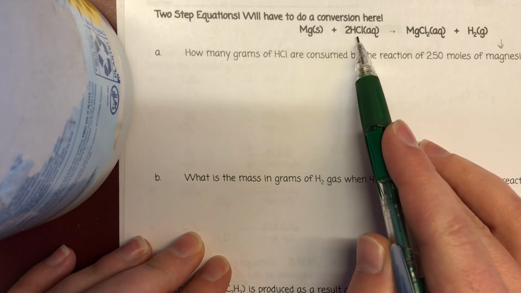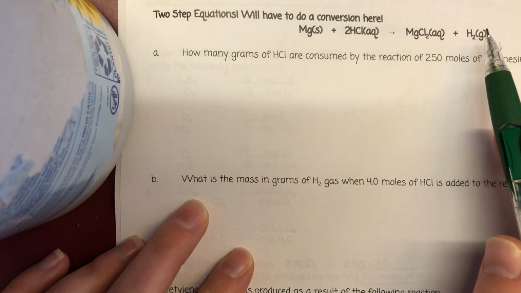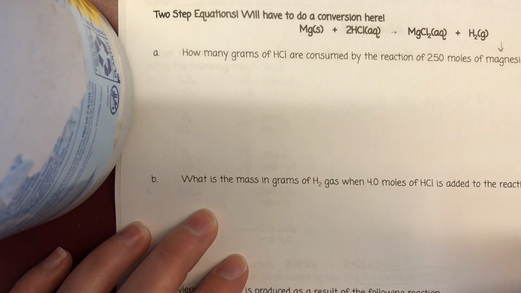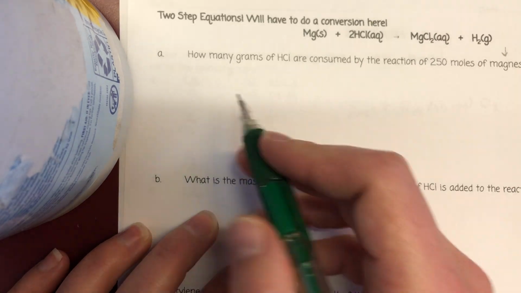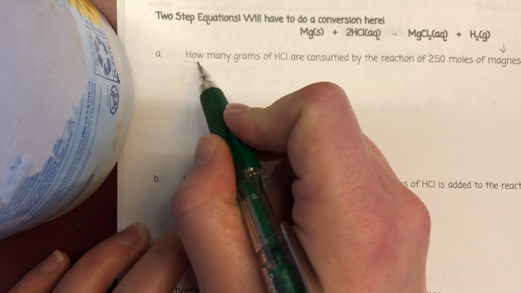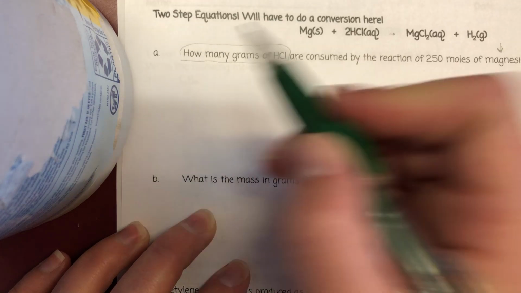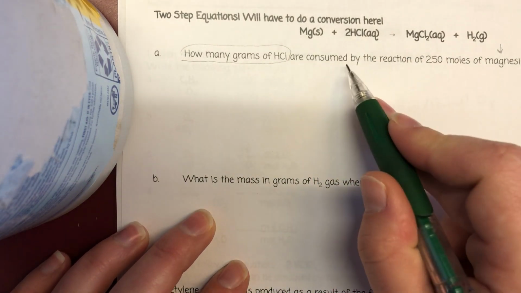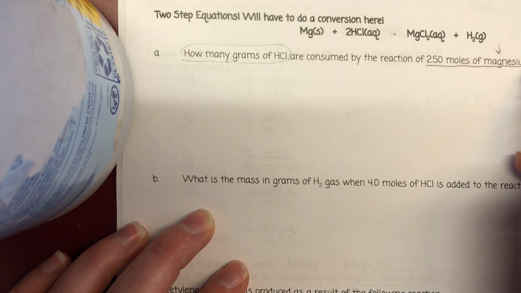Magnesium plus hydrochloric acid will give me magnesium chloride and hydrogen gas, which, by the way, is kind of flammable, just so you guys know. So is magnesium. Magnesium's super reactive. All right, so it's asking me how many grams. Ooh, okay, so that means I've got to do a conversion using molar mass. Are consumed by the reaction of 2.5 moles of magnesium.